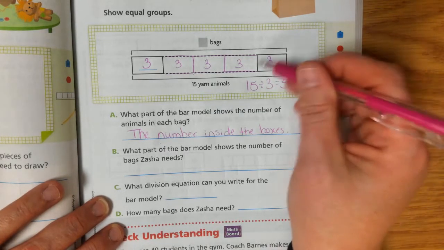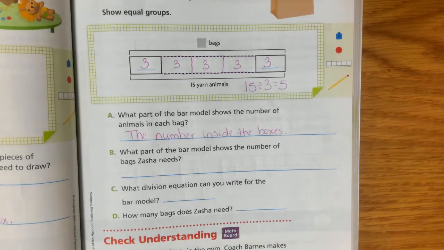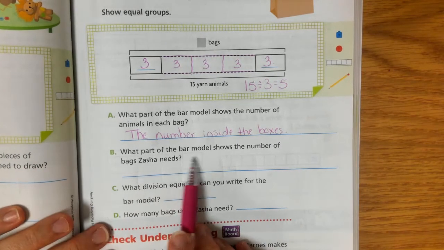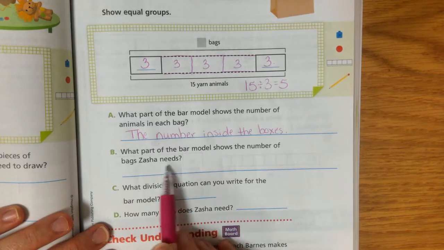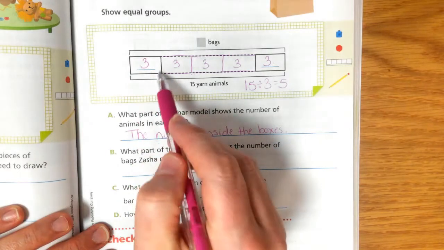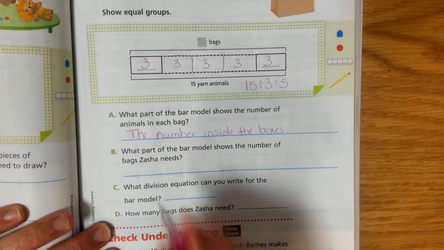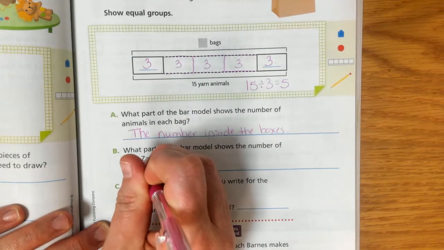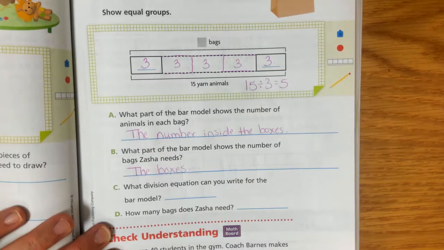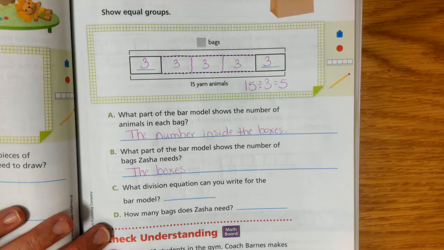That's telling me how many I need to put inside. What part of the bar model shows the number of bags Zasha needs? Well, the number of bags she needs are the boxes themselves, right? Each box would be one bag.